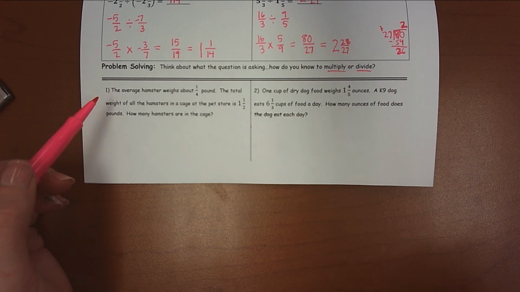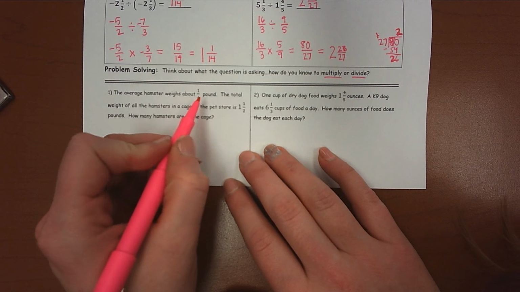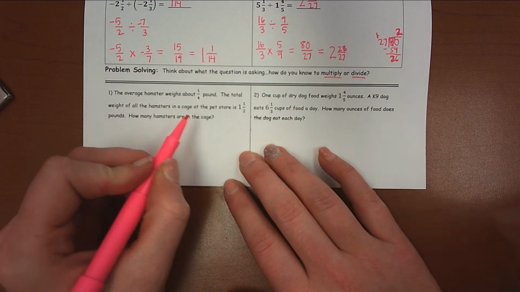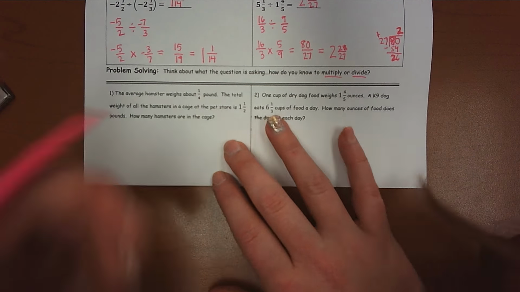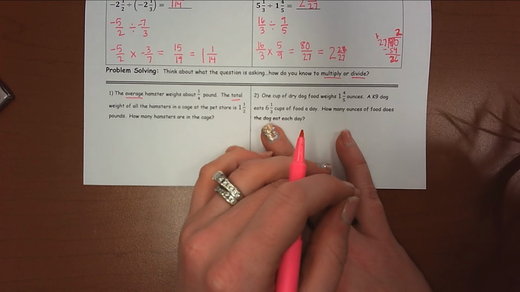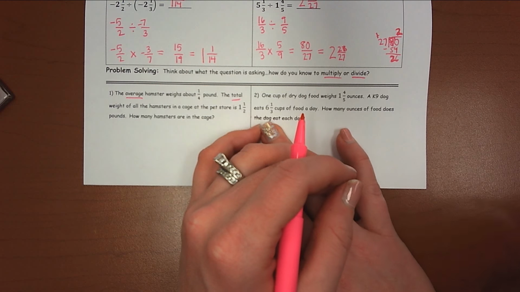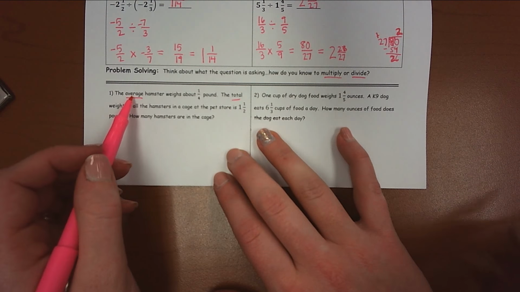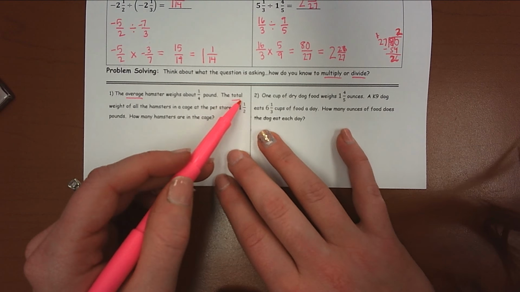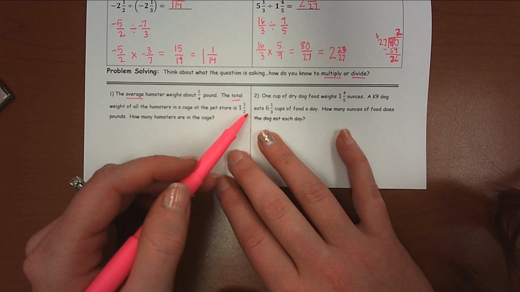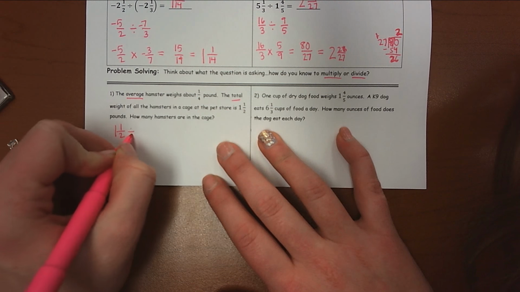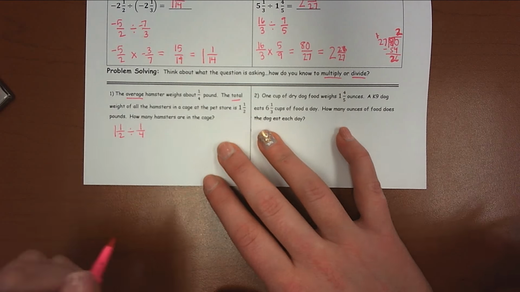Number 1 says the average hamster weighs about 1/4 pound. The total weight of all the hamsters in a cage at a pet store is 1.5 pounds. How many hamsters are in the cage? Well, the average is 1/4, and the total weight of all the hamsters in the cage is 1.5. The average means that we're going to take the pounds that they are total, and we're going to divide, because we want to figure out what is 1 1/2 divided by 1/4 to see how many hamsters are in that cage.